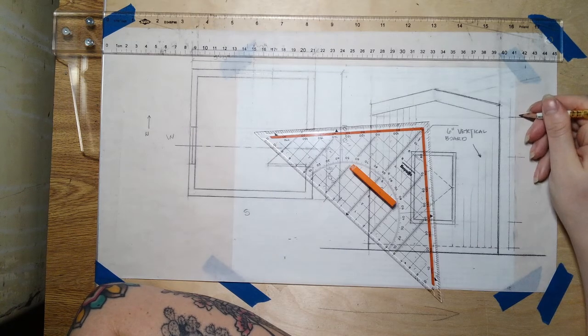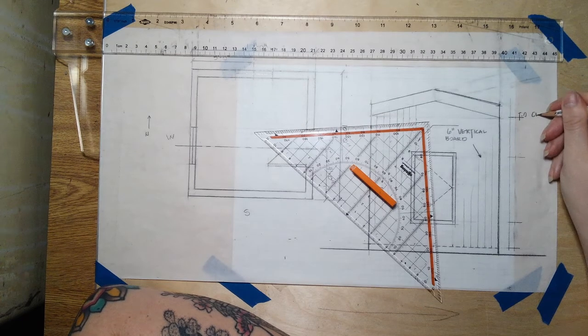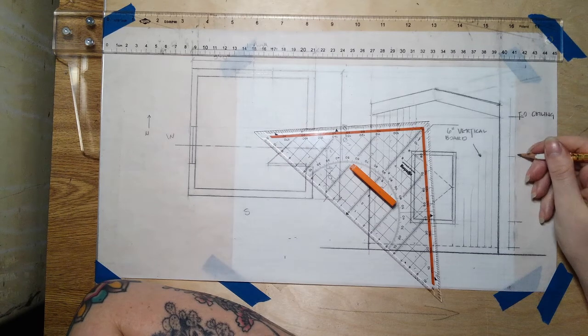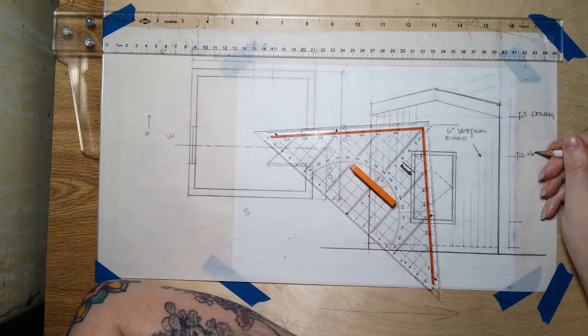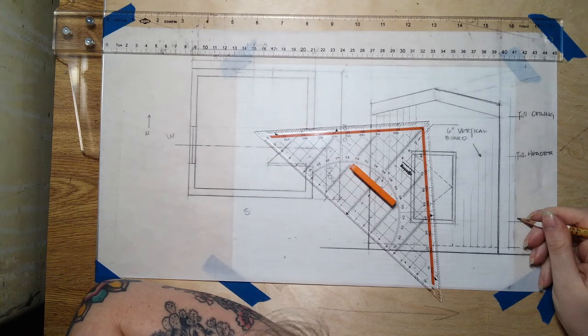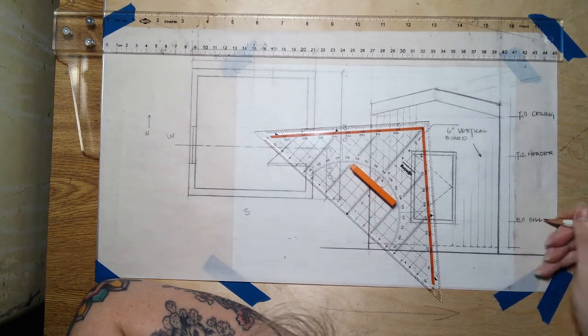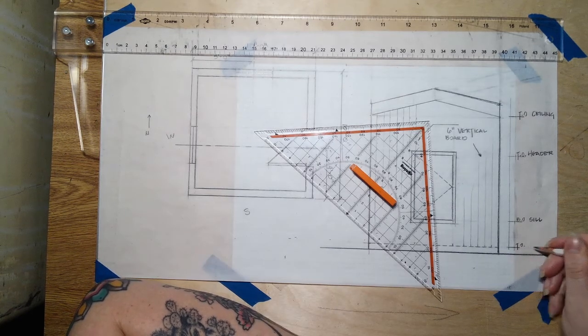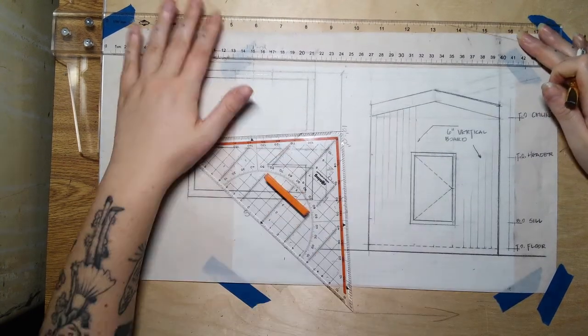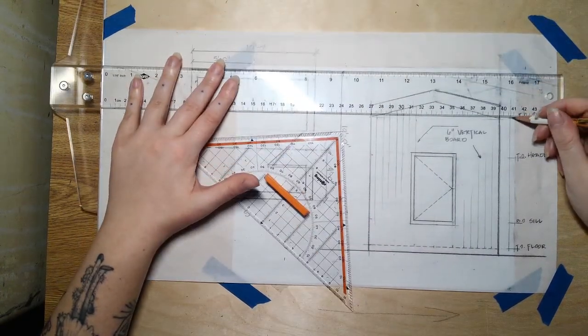And so this is going to be the top of ceiling. This is the top of header. The bottom of the sill, and the top of the floor. I'll just bring those lines out a little bit more.